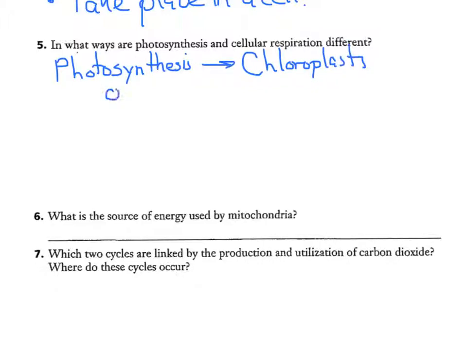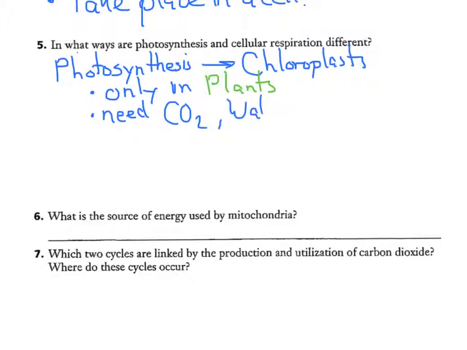It's only in plants. And obviously, we need carbon dioxide, water, and some sunlight.